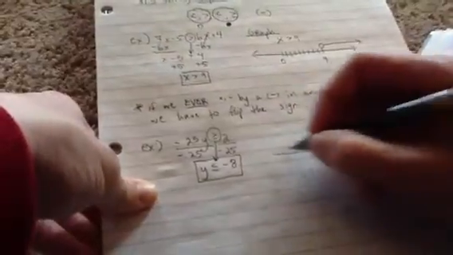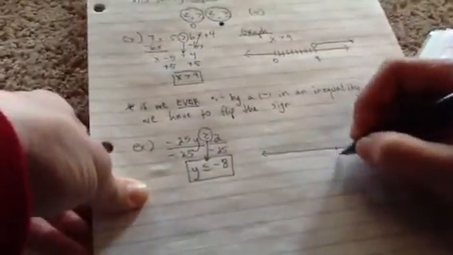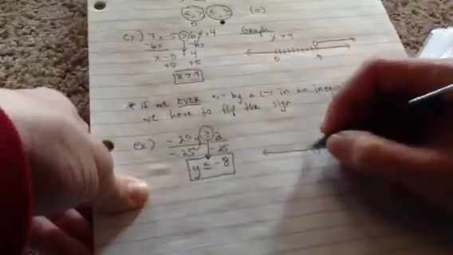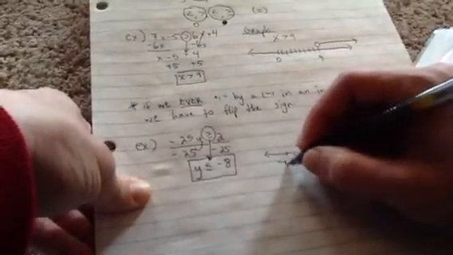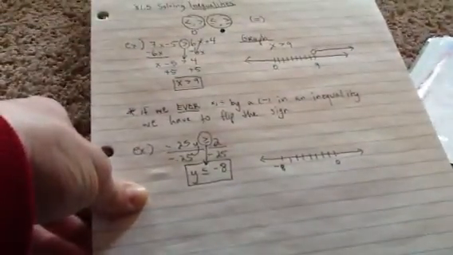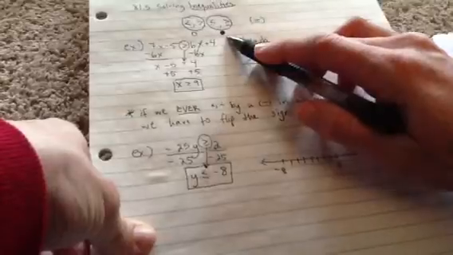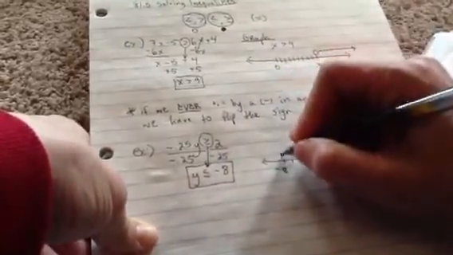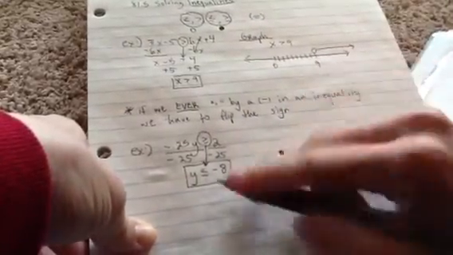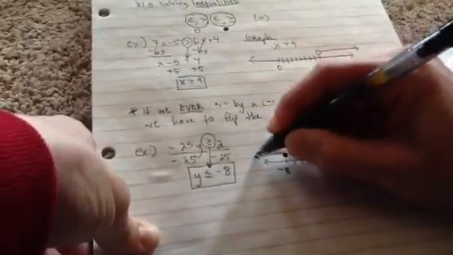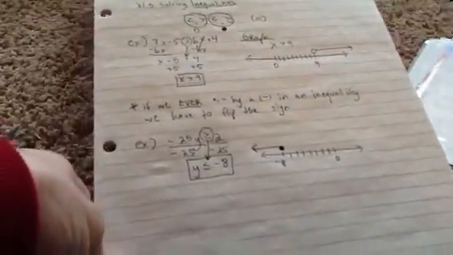When we graph it, we do the same, marking our 0 and our solution. And since we have a less than or equal to sign, we're going to use a closed circle. And we want everything that's less than, so we draw our arrow to the left.